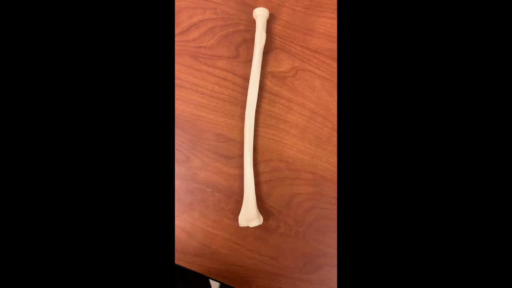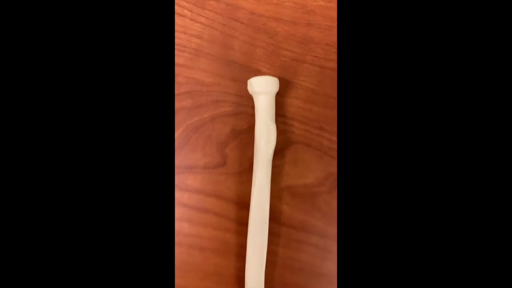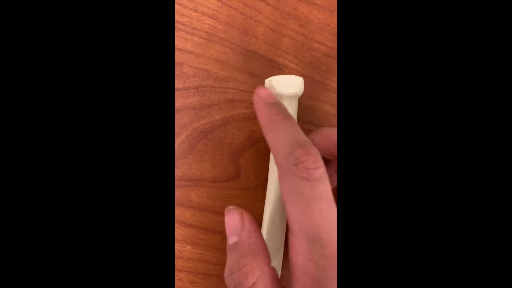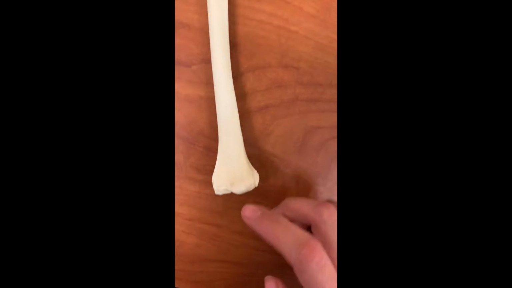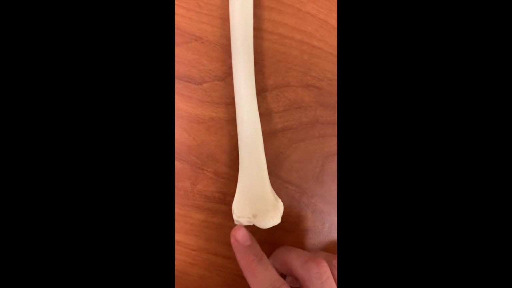Okay, so we are looking at the radius in a posterior/dorsal view. In the proximal end, we have the head of the radius, and then we have the radial notch. And on the distal end, we have the styloid process of the radius.